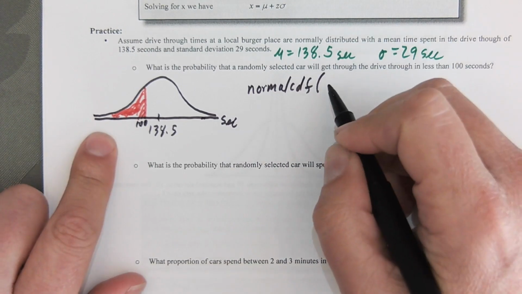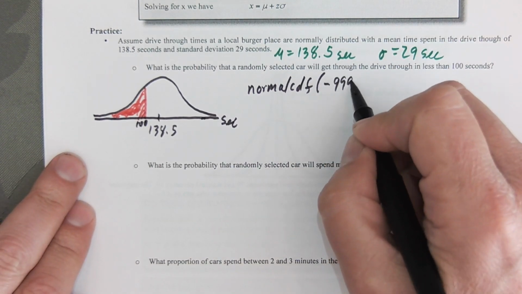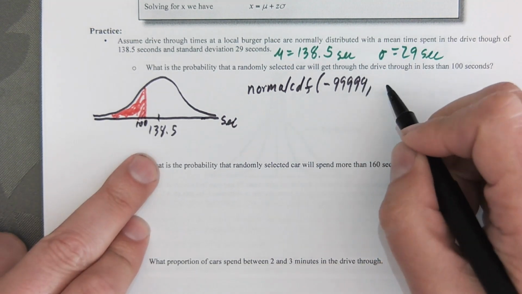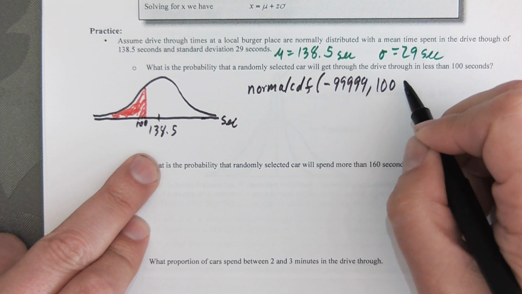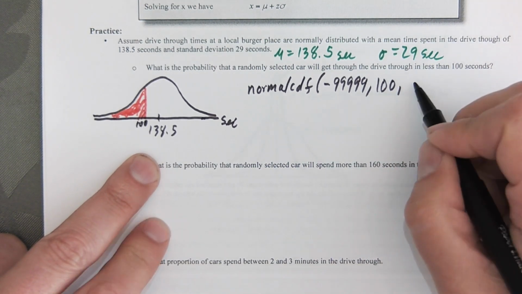Where the lower bound is a really large negative number. So I'm going to go negative 99999. Doesn't matter how many nines, as long as you have a bunch. And that's going to go up to 100. Now you can see that the mean and standard deviation are not the standard normal, so I'm going to have to put those in.